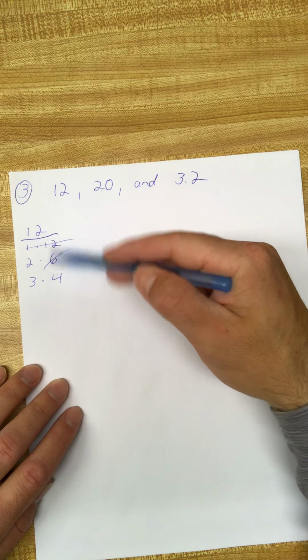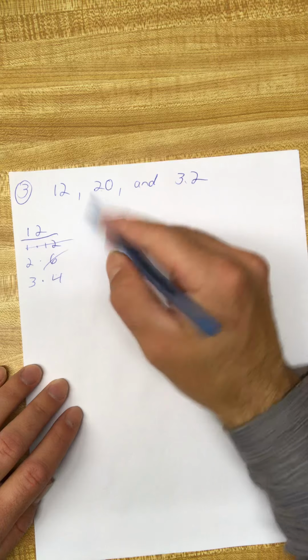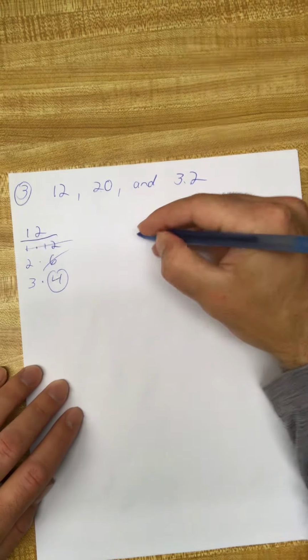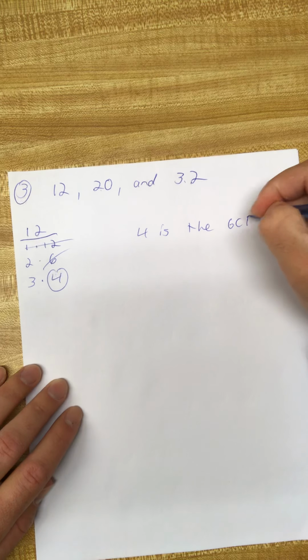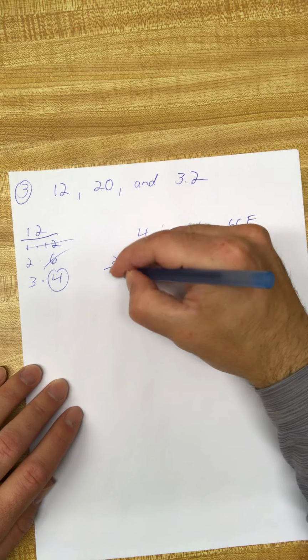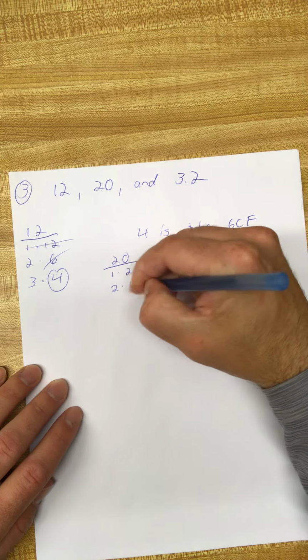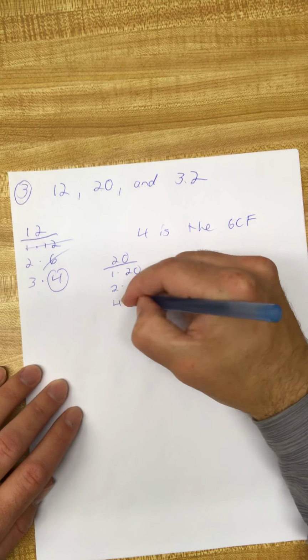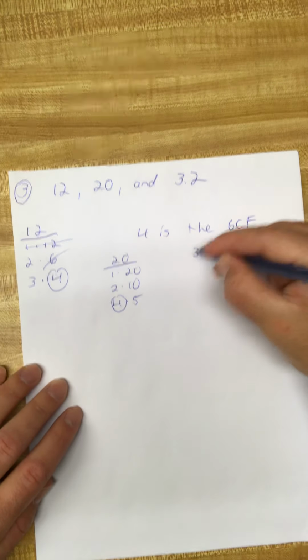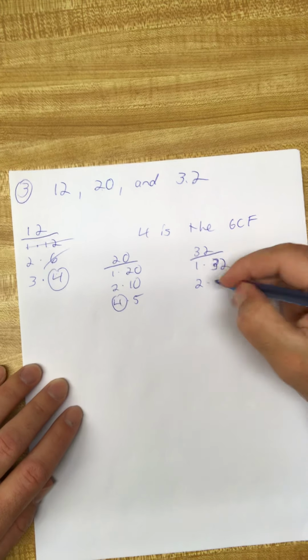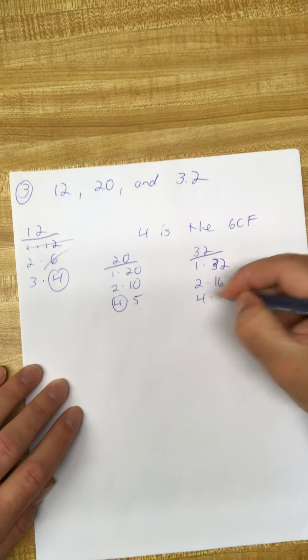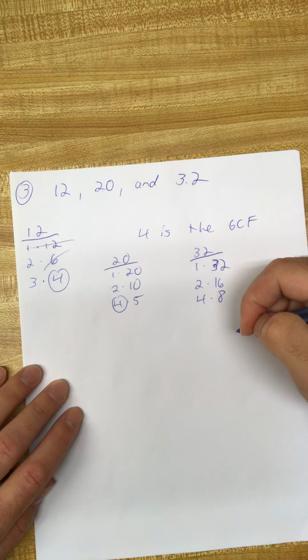So, this is all I got to work with here. 4 goes into all 3 of those. So 4 is the GCF. Again, your factors of 20 are 1 times 20, 2 times 10, and 4 times 5. So again, they got the 4 in common. 32: you have 1 times 32, 2 times 16, 4 times 8, and that's it.